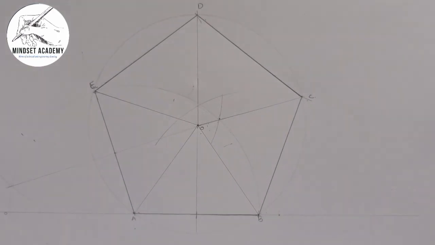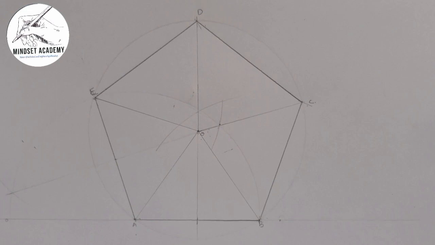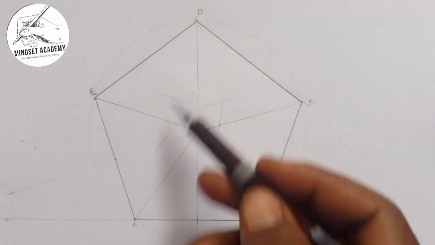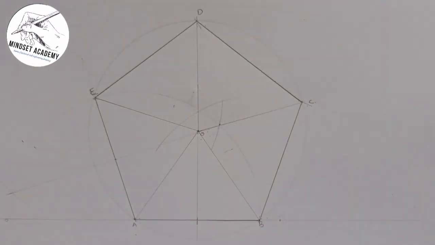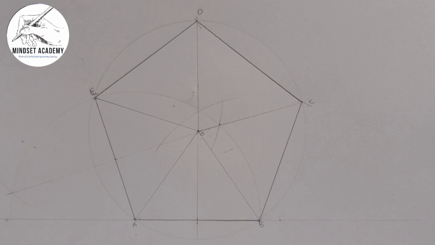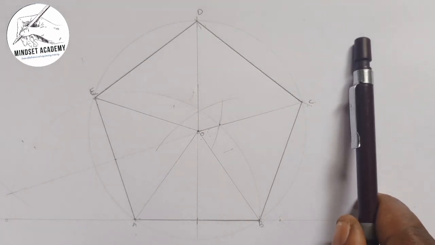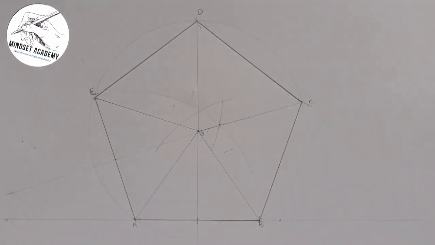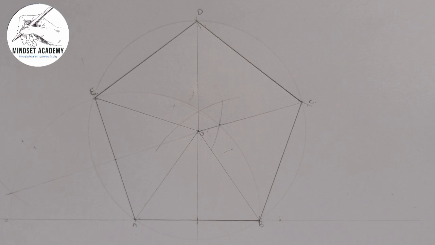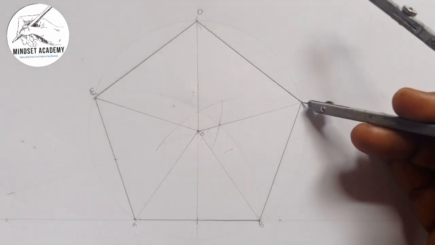So the next thing I'm going to do here is I want to inscribe a circle in each of these triangles. Now if you don't know how to inscribe a circle, you can click on this link at the top right corner in order to learn how to inscribe a circle in a triangle. Now what I'll do here is this. I'll place my compass at this edge.